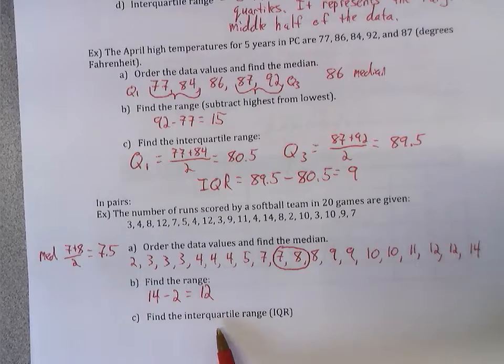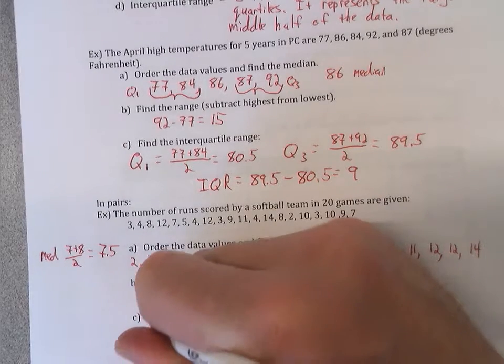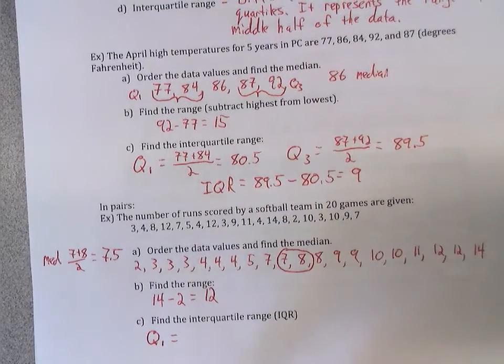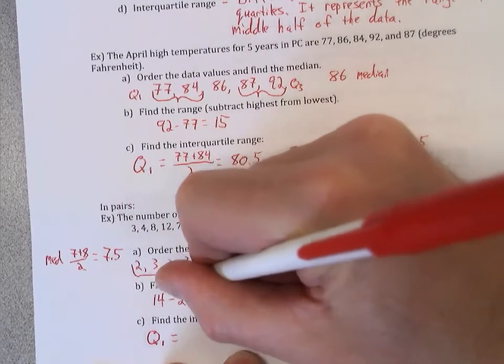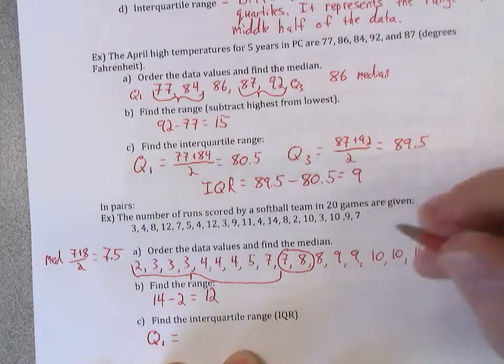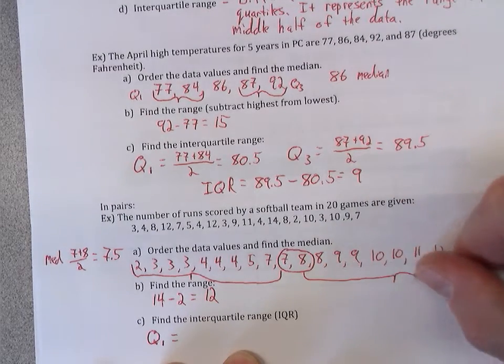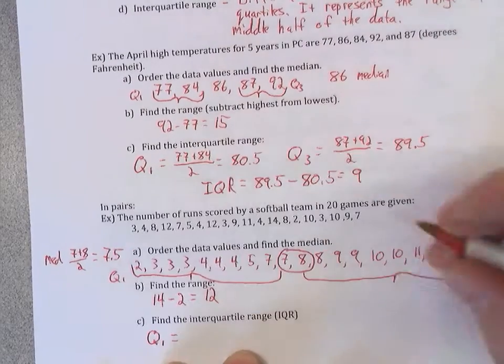Now it says find the interquartile range. So now we want to look at what's the range of the middle values. To do that, we're going to look at quartile 1. Quartile 1, again, is the middle of the lower half, so it goes from here to here. And then quartile 3 is going to be the middle of the upper half here. So this is quartile 1.